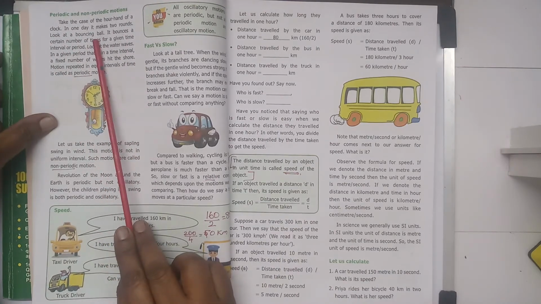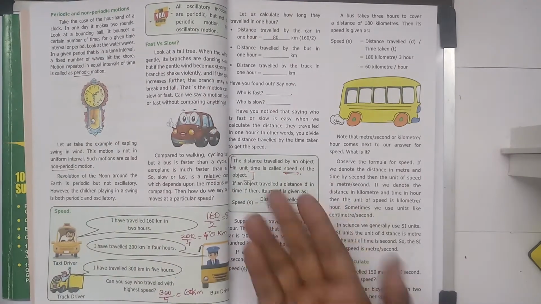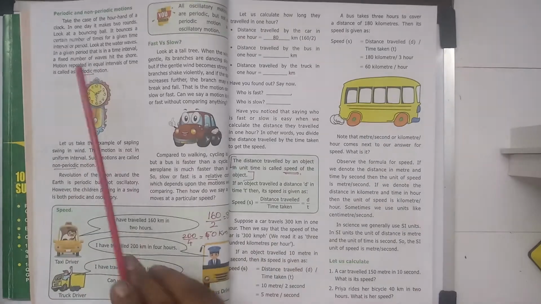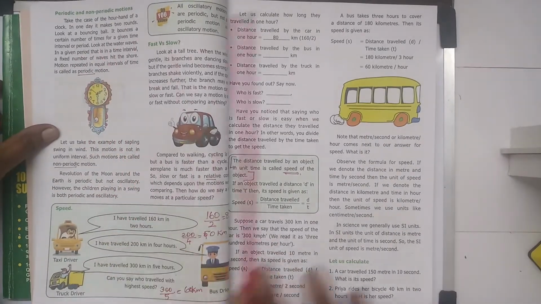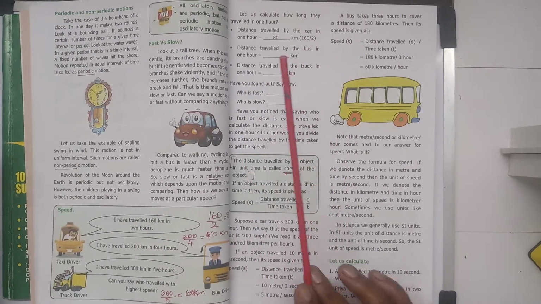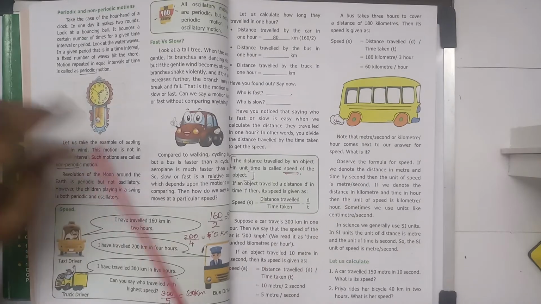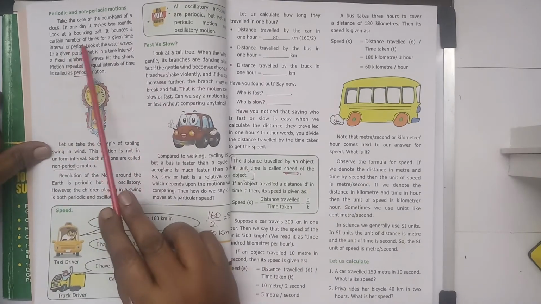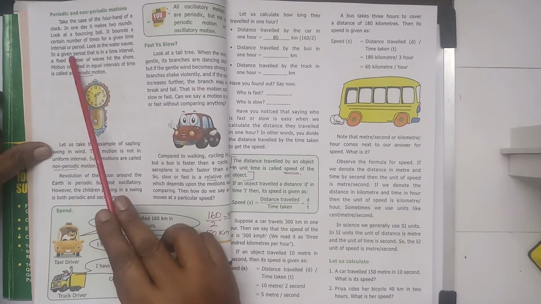Look at a bouncing ball. The ball is bouncing, it's going up and down. It bounces a certain number of times for a given time. You play bouncing, right? For a particular time, say you take one minute, it will bounce so many times. So it bounces a certain number of times for a given time interval or period.